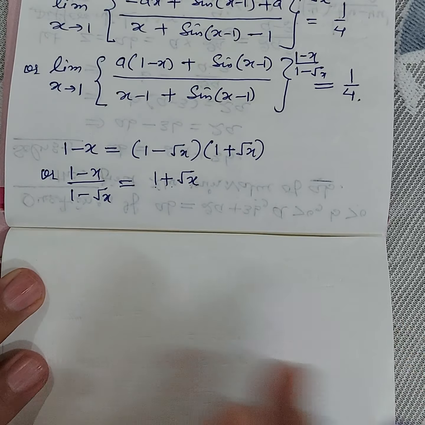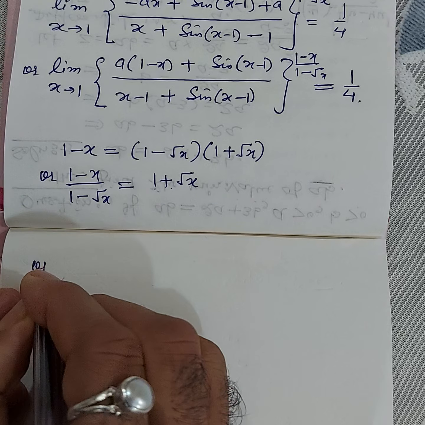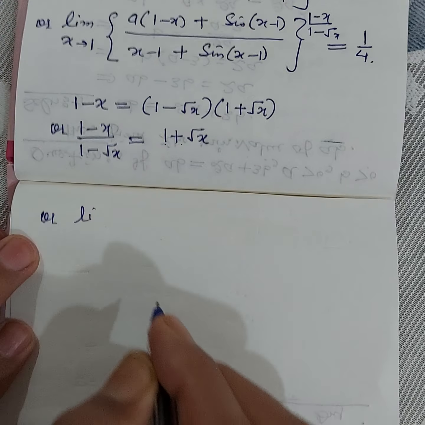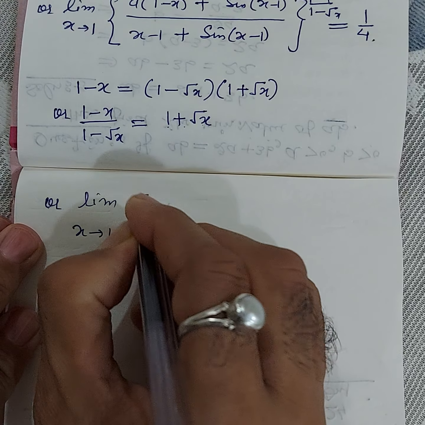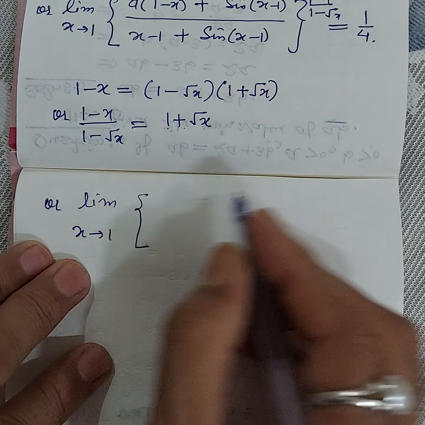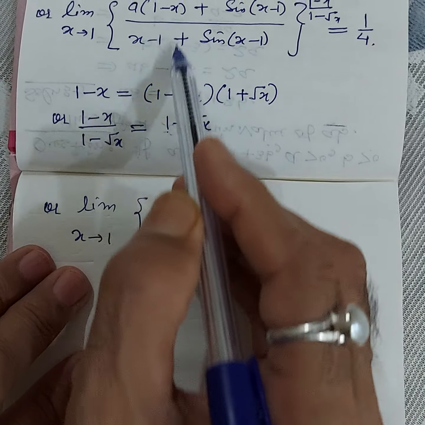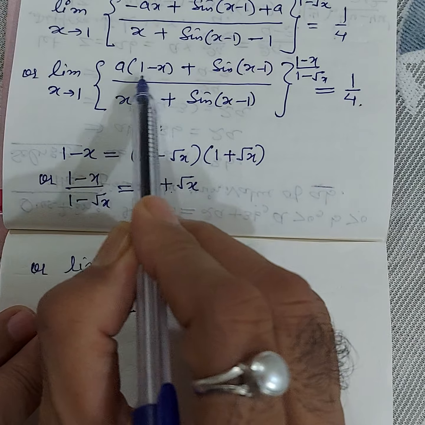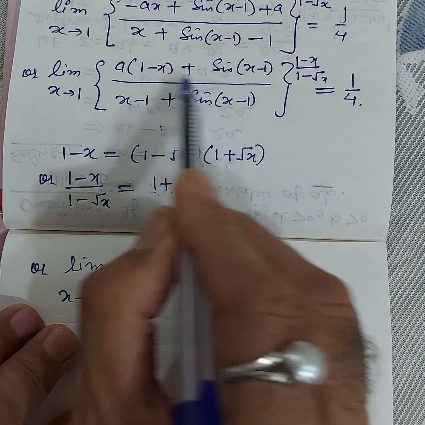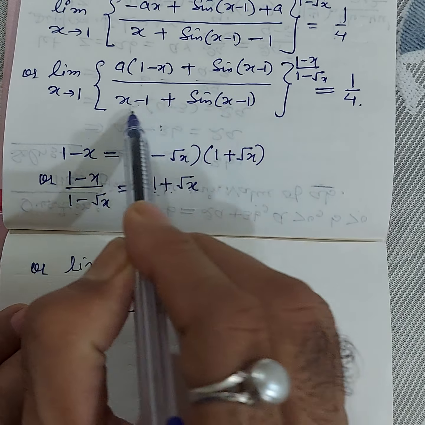Now this limit becomes the limit as x tends to 1, and we divide the numerator and denominator by x-1.